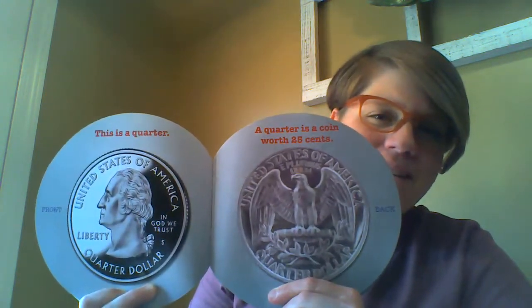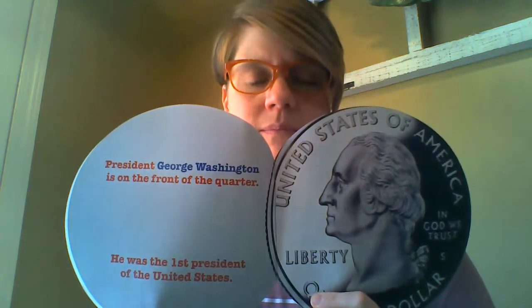So this is a quarter again. And these two pages show you the front and the back of the quarter. And this, of course, is one of our presidents. It is George Washington, our very first president.